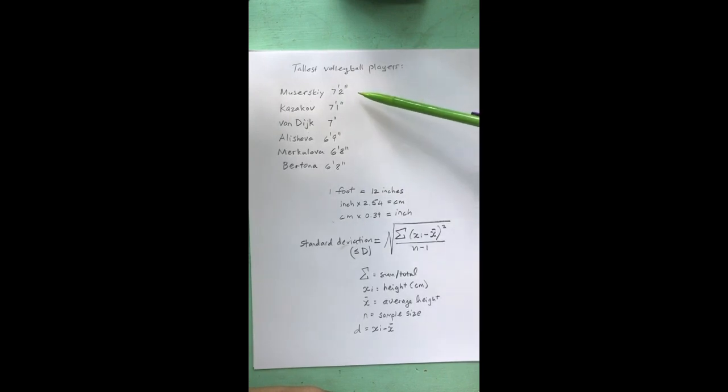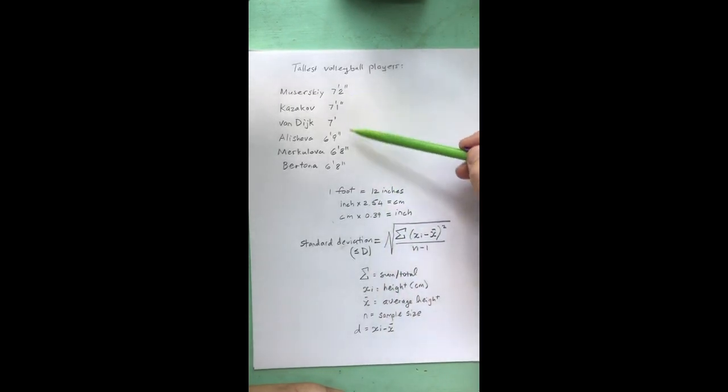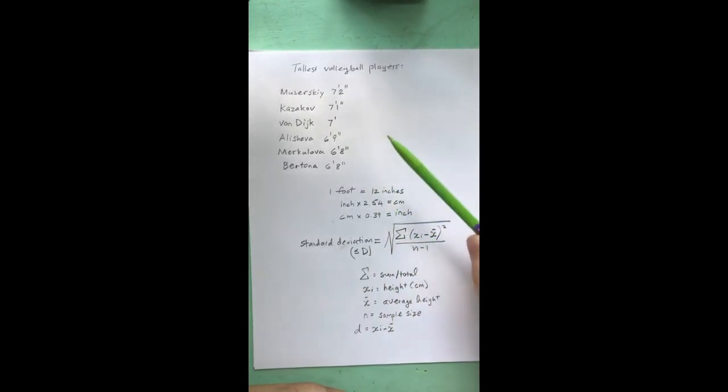If you are not aware of that, the inch measurement system is not part of the metric system. Whenever we work in science, we actually prefer to measure in metric units. So we're going to have to do a conversion. We're going to have to convert these lengths to metric units before we can continue our calculation.